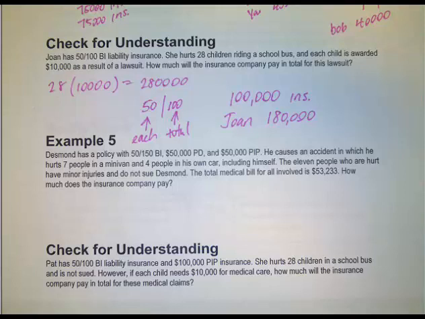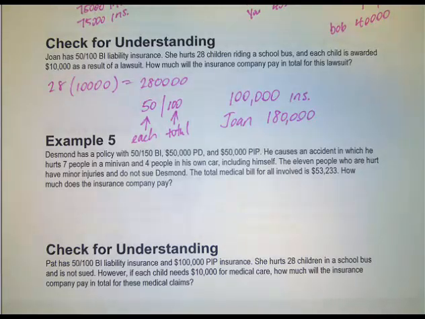All right, pause and read number 5. So in this question, it goes back to reading on the first page of this about personal injury protection. So Desmond is covered by his PIP, they call it, which has a limit of $50,000 per person per accident. Okay? So PIP takes care of the medical payments without regard to who is at fault.